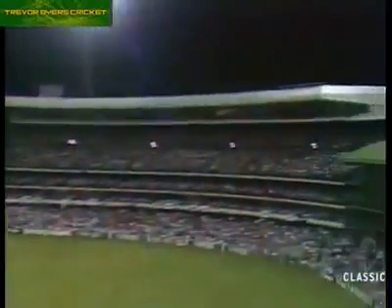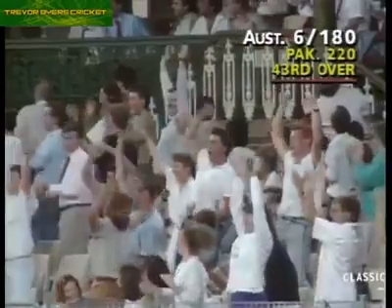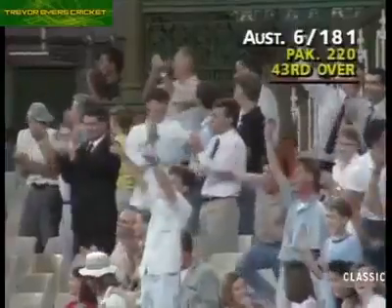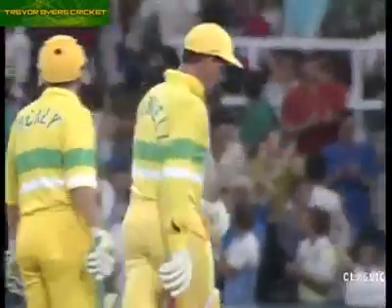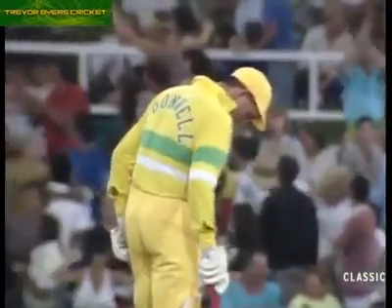And that's a 6. That's a big one. And in fact that's gone nearly as far as Saeed Anwar's. He's just missed the ladies stand. That's gone way up into the Brawongal stand, up into the top level of the Brawongal stand. A huge hit from Simon O'Donnell.